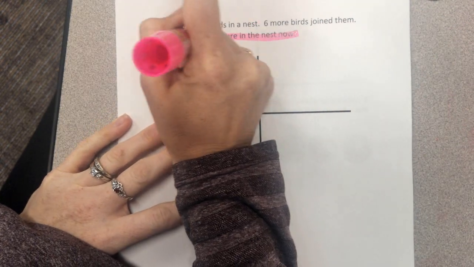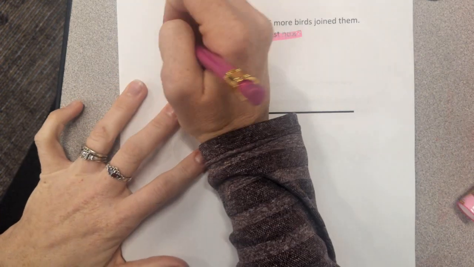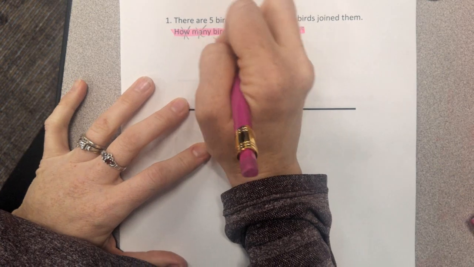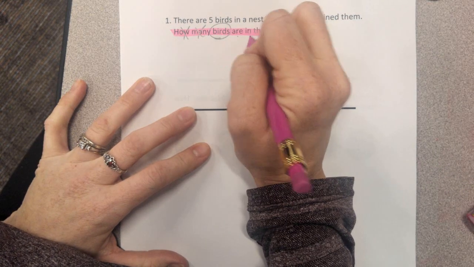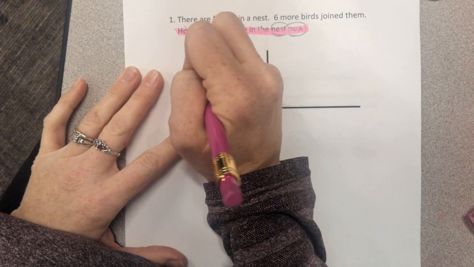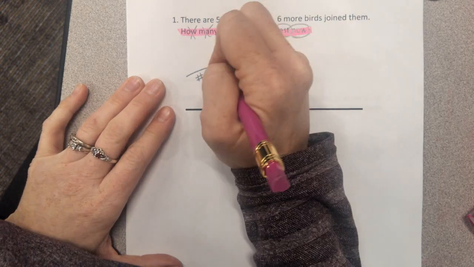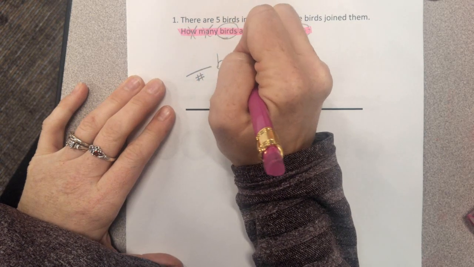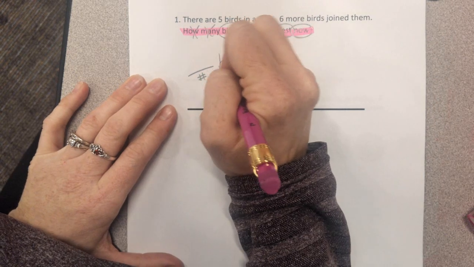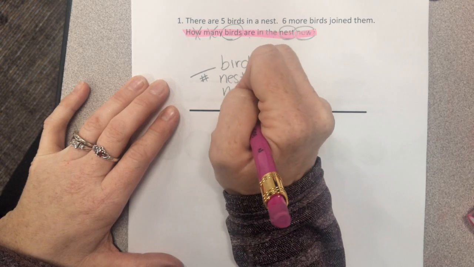So we're going to highlight the question. And we get rid of how many. And we look for the important words. Birds are in the nest now. Those are the most important words. So when we say how many, we know how many is a number word. We want how many birds, the number of birds in the nest, right now.